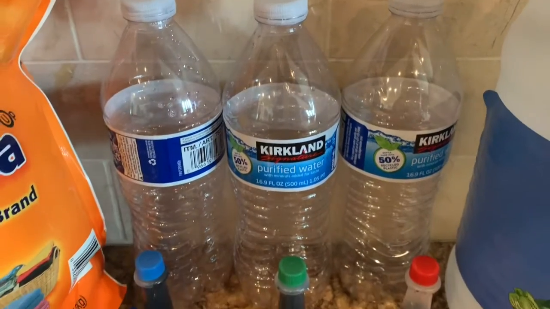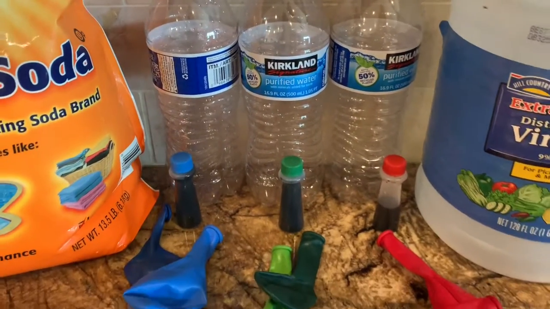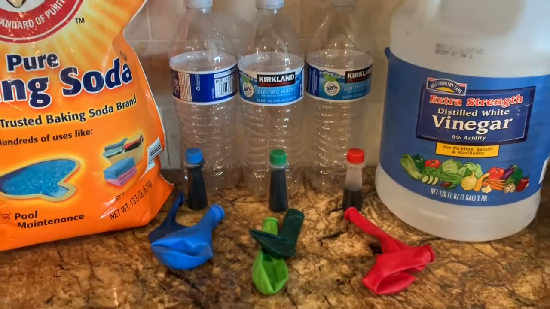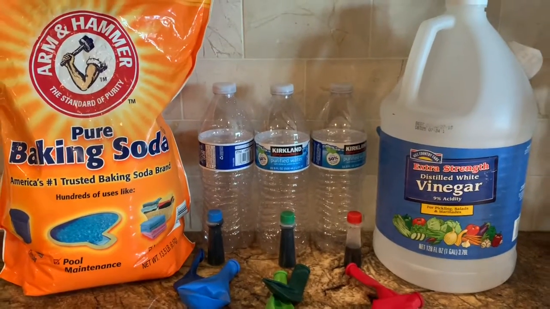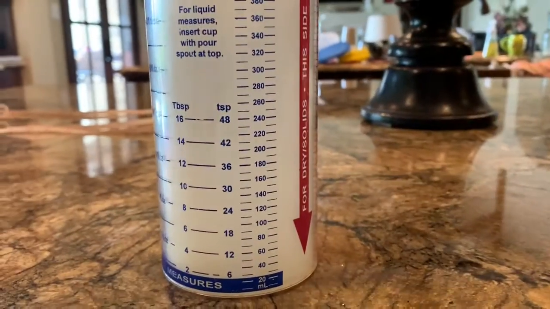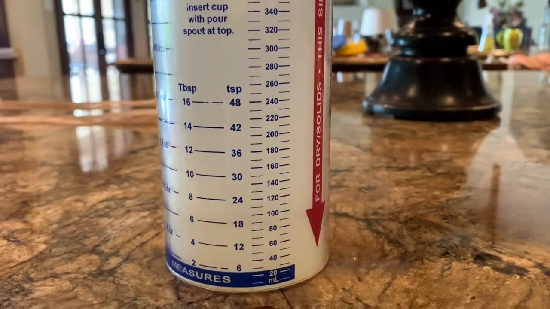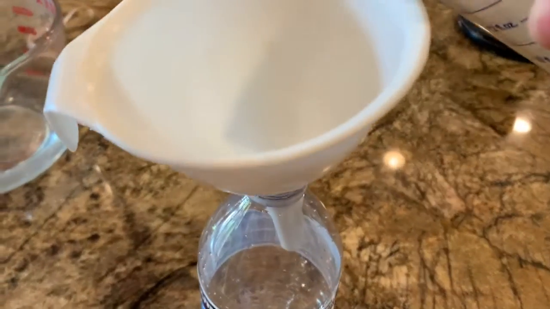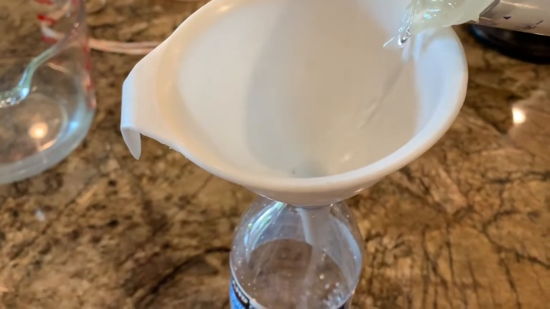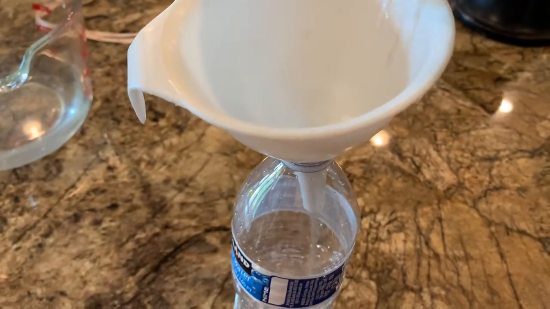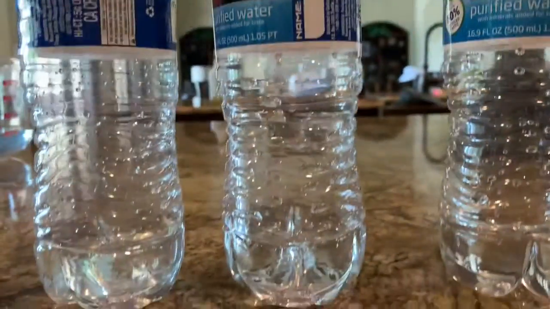For your materials, you'll need 3 water bottles, 3 different food colorings, 3 different balloons, baking soda, and vinegar. Your first step is to get 100 milliliters of vinegar and put it into your water bottle using a funnel. You're going to do this for all 3 water bottles, so at the end you should have 3 water bottles full of 100 milliliters of vinegar each.